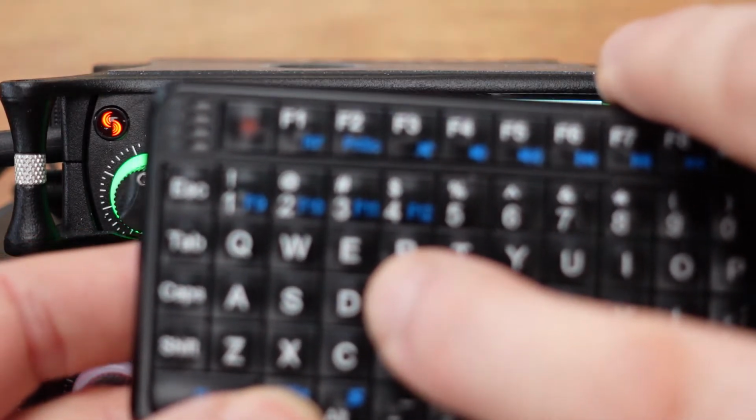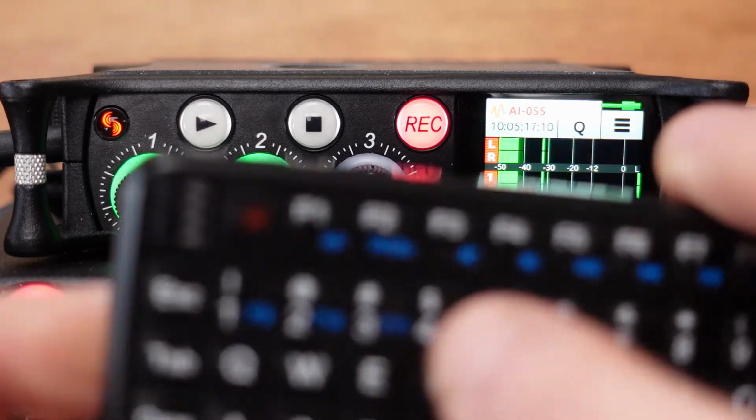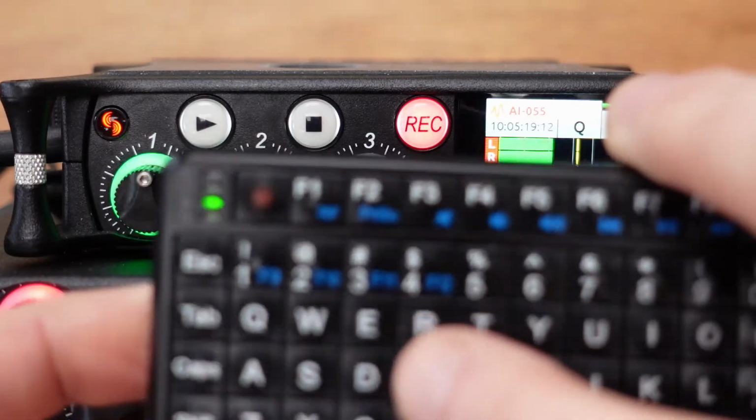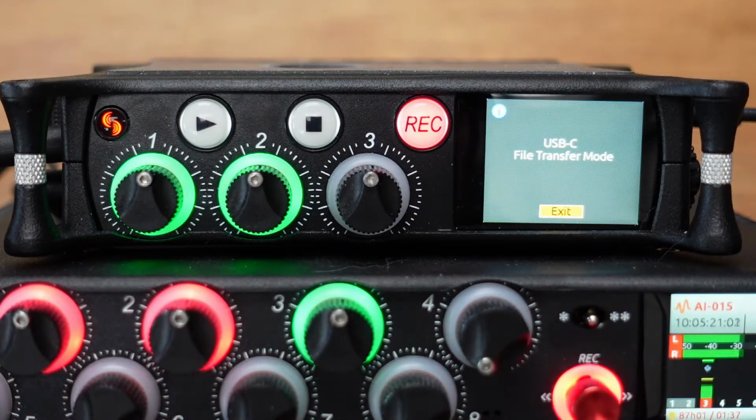Here we are. Now I should turn it on. Here we are, turned on, and I switch to the file transfer mode. So I'm not doing anything.